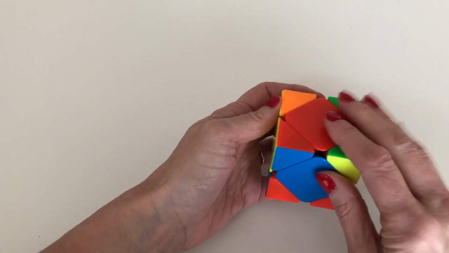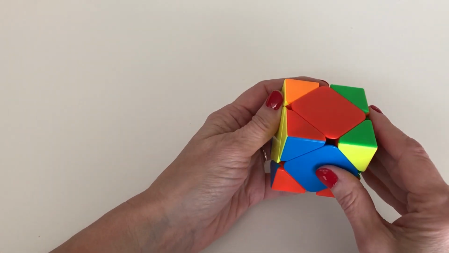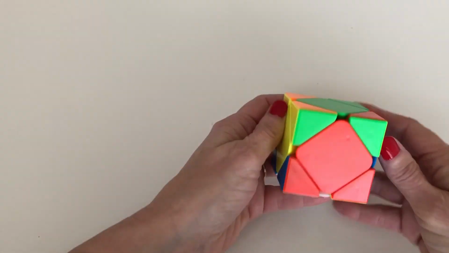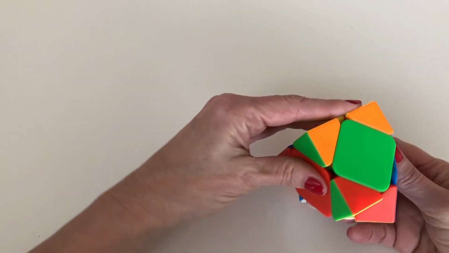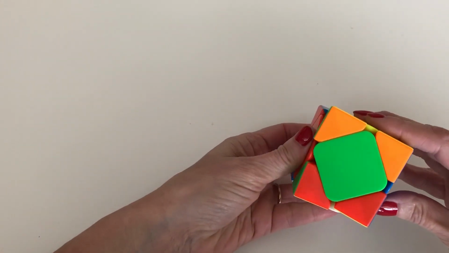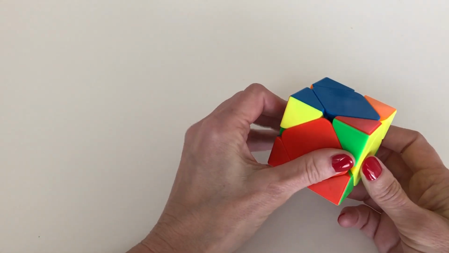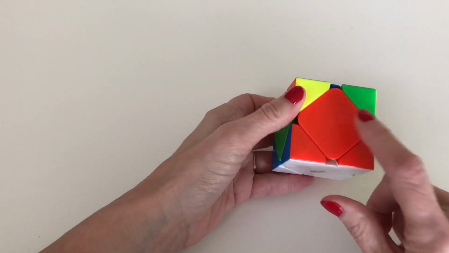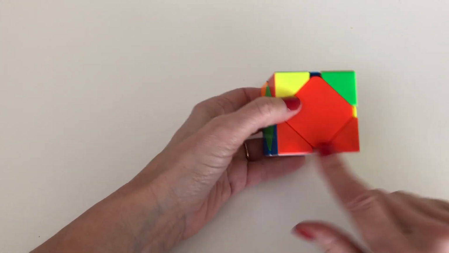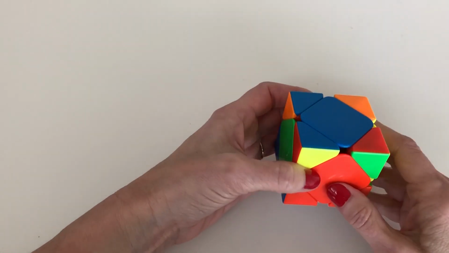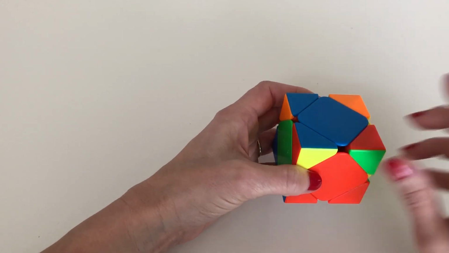So we're going to again do that same move where we turn the right side down, turn the left side down, bring up the right side, bring up the left side. You can see we've brought the red piece to be in the front here, aligned with the red triangles. So now we're going to do that same move again.